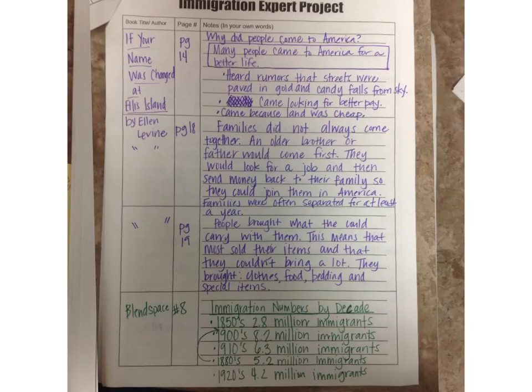Readers, when we talk about categorizing notes, all that means is sorting our notes and figuring out what we have notes on and what we need more notes on. And so the first step in doing that is going ahead and reading all of your notes.